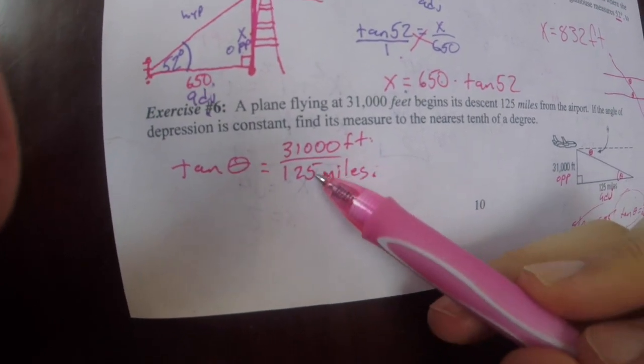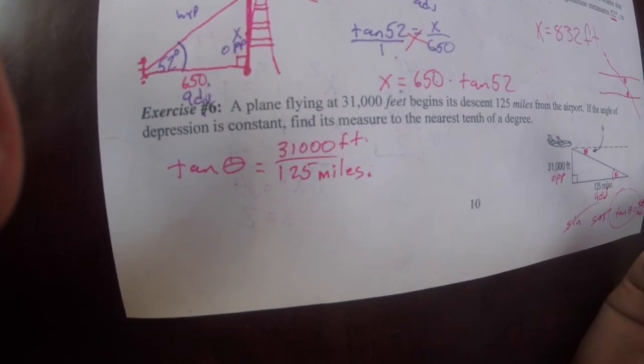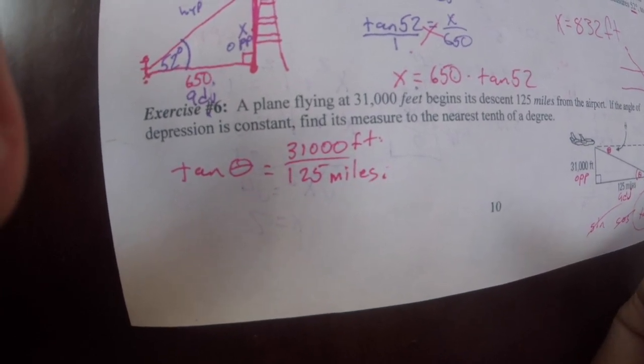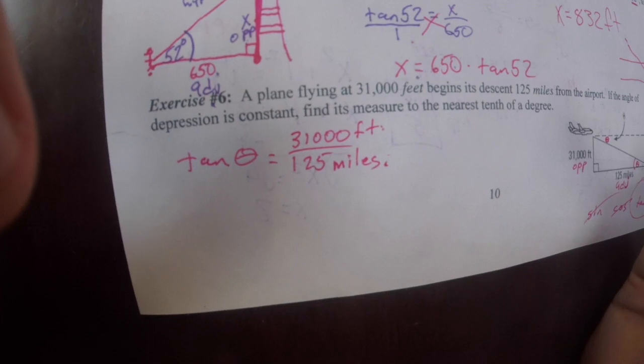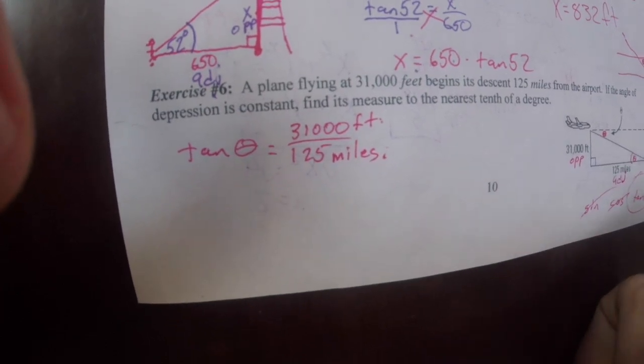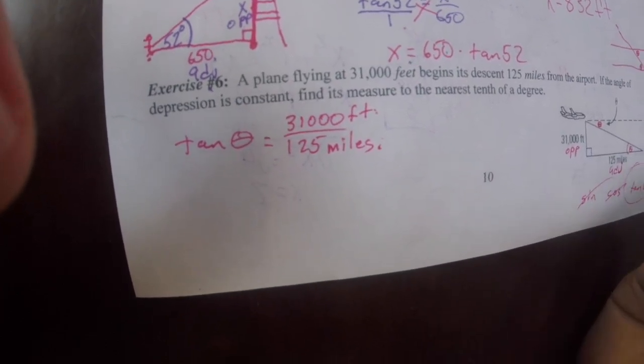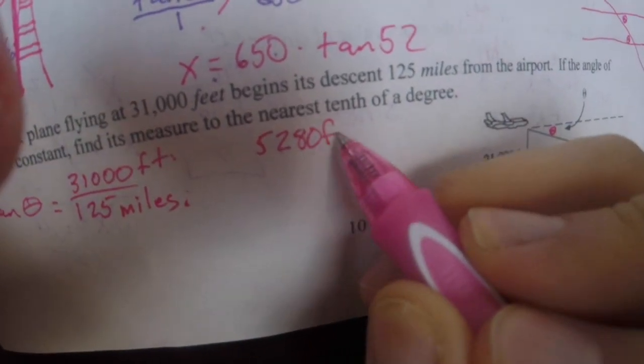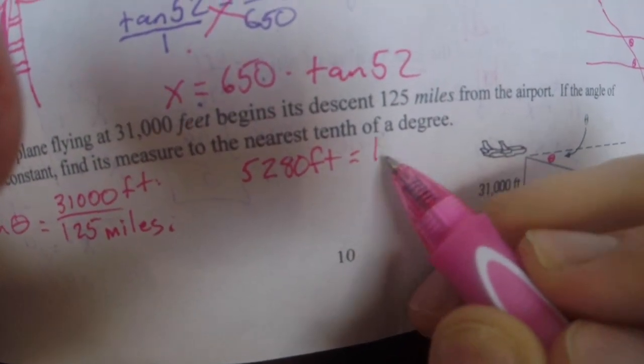If I wanted to convert miles to feet, I need to know how many feet are in a mile. That's actually on the reference table for the Regents, which you don't have to take this year. But the answer to that is there are 5,280 feet in every mile.